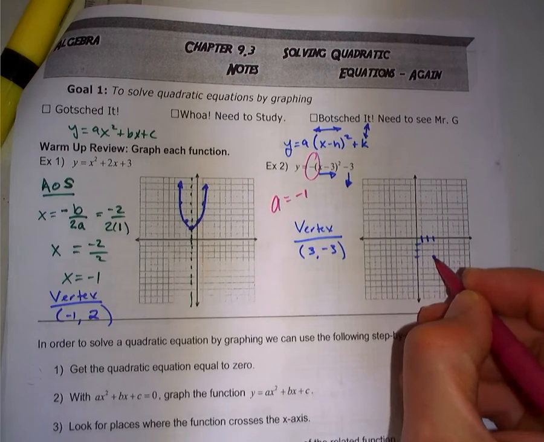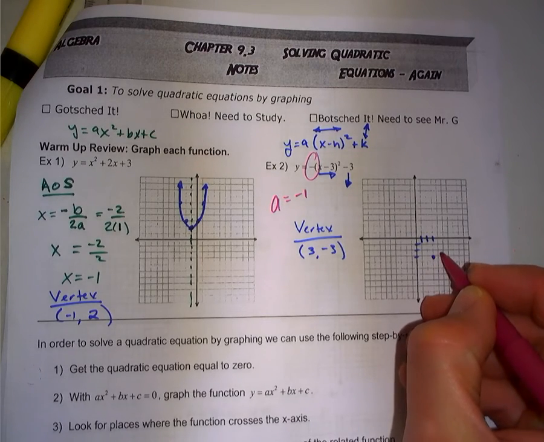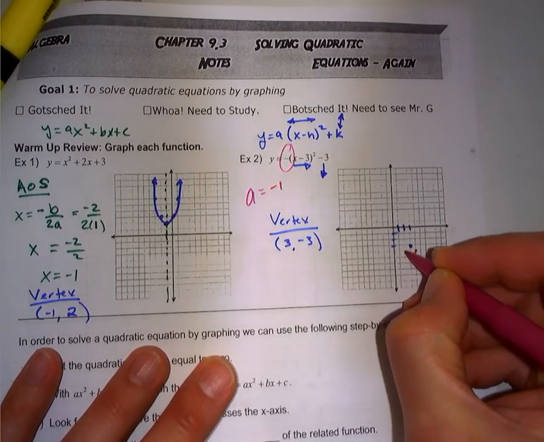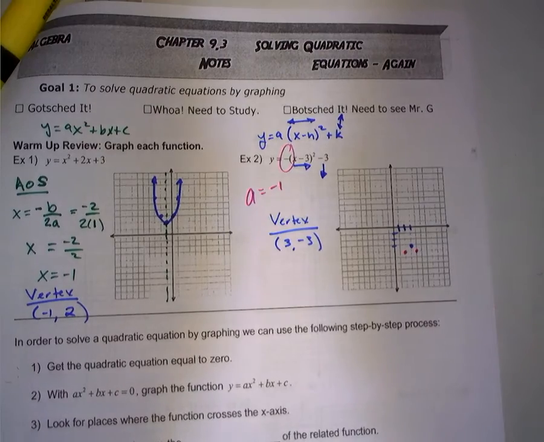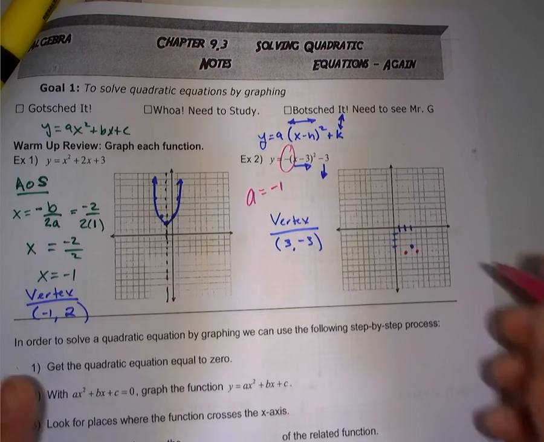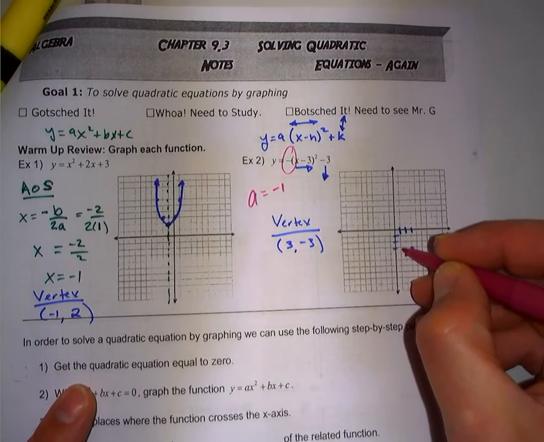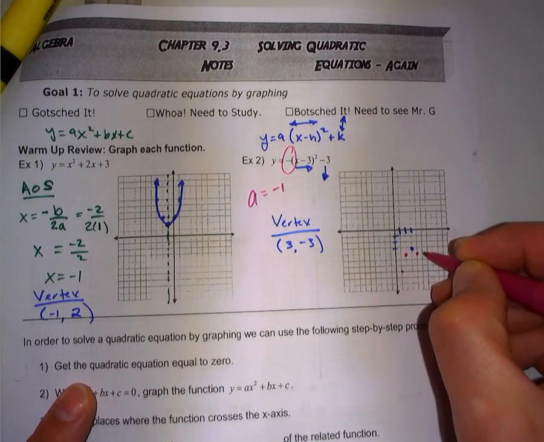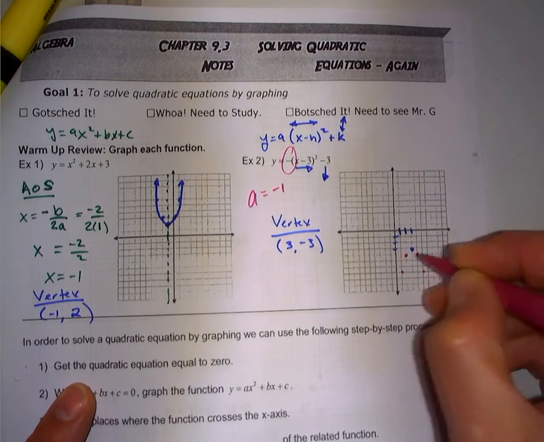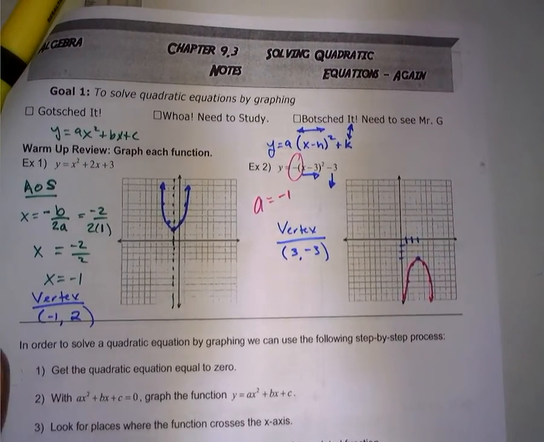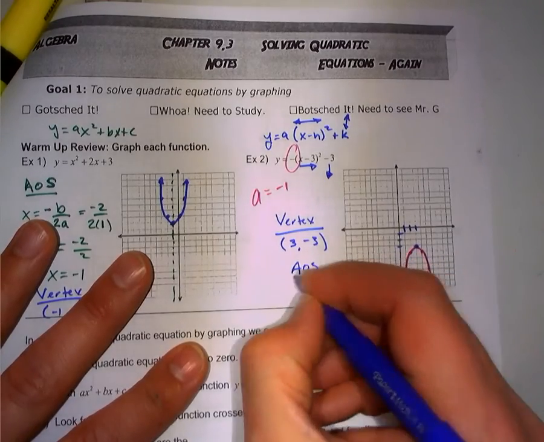All right, so a. Normally we go over and up 1. Now we're going over and down 1. Over and down 1. Now again, 3 points is the minimum: vertex and 1 on either side. You can do a couple more if you want. In this case, I'm going to go over 2, and normally I go up because it's positive, but now I'm going down. 2 squared is 4. 1, 2, 3, 4. Over 2, and then down because it's negative. 1, 2, 3, 4. And just for fun, what's that axis of symmetry? What's that AOS? x equals what?